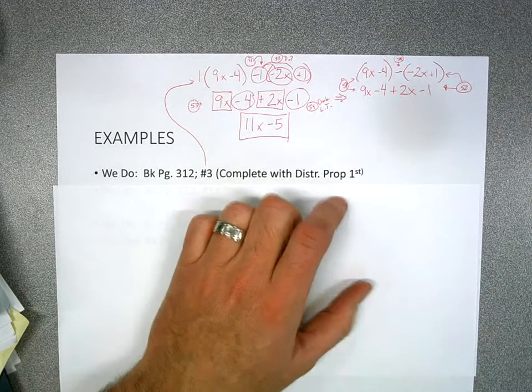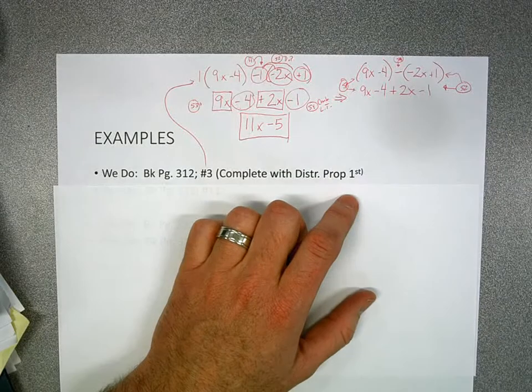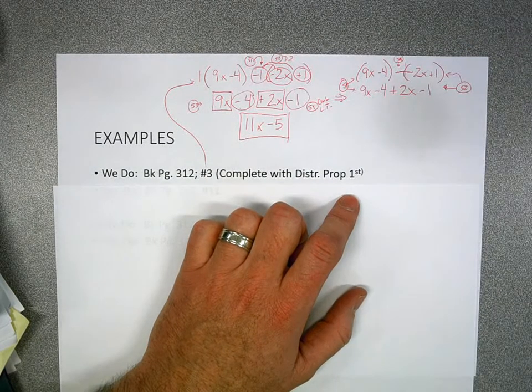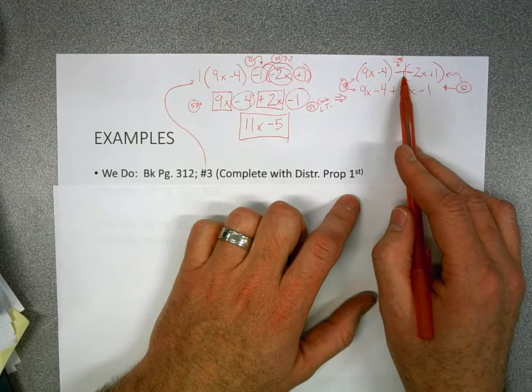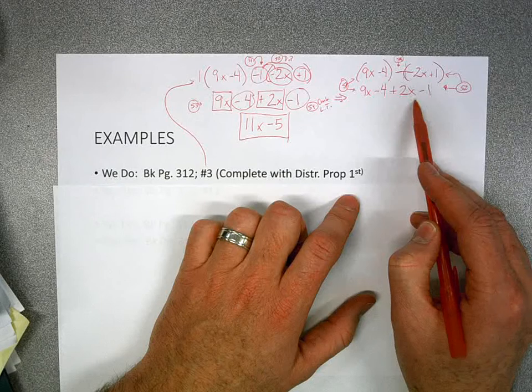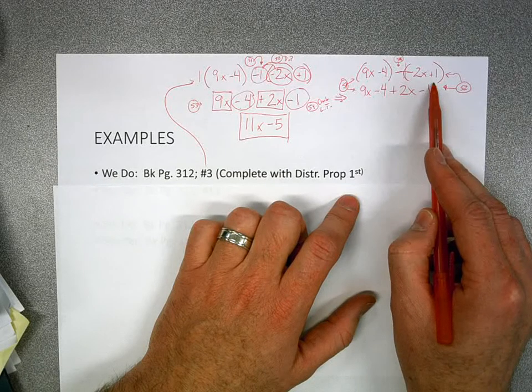Now, one of the questions people say is, Mr. Wilkins, but that's a double negative. Can't they just do this? Yes. The issue with that, though, is you're only changing the front sign. That one also changes because of distributive property. So you have to be careful.